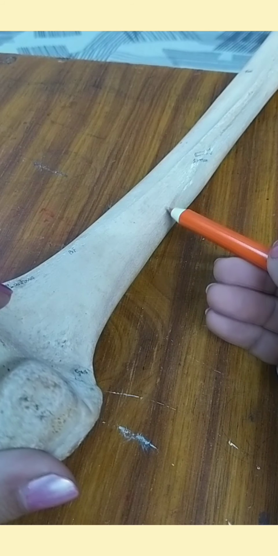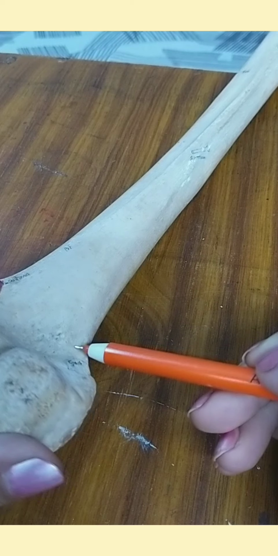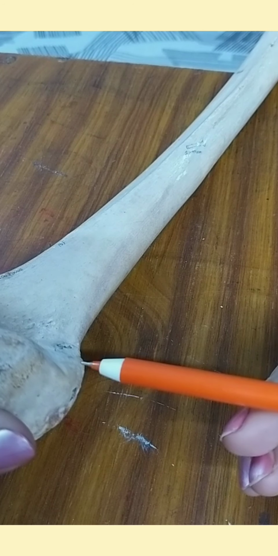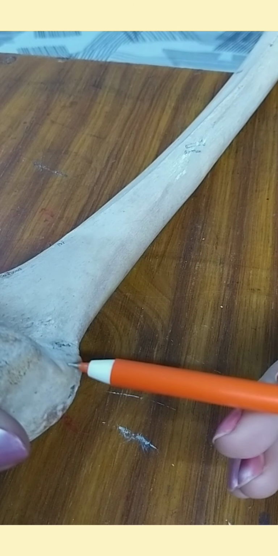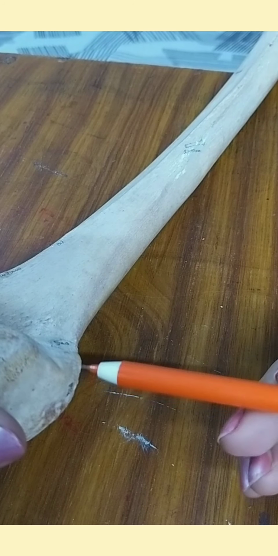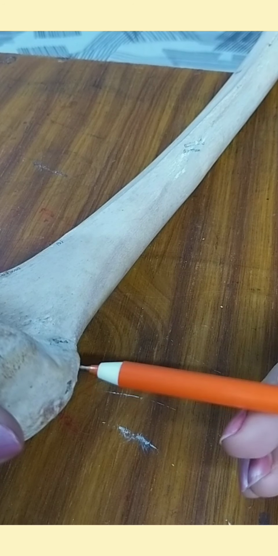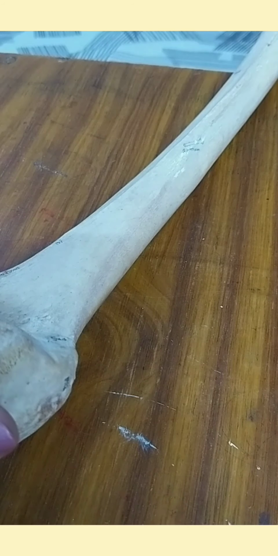Now, the medial supracondylar line goes right up to an elevation or tubercle. This is known as the adductor tubercle.